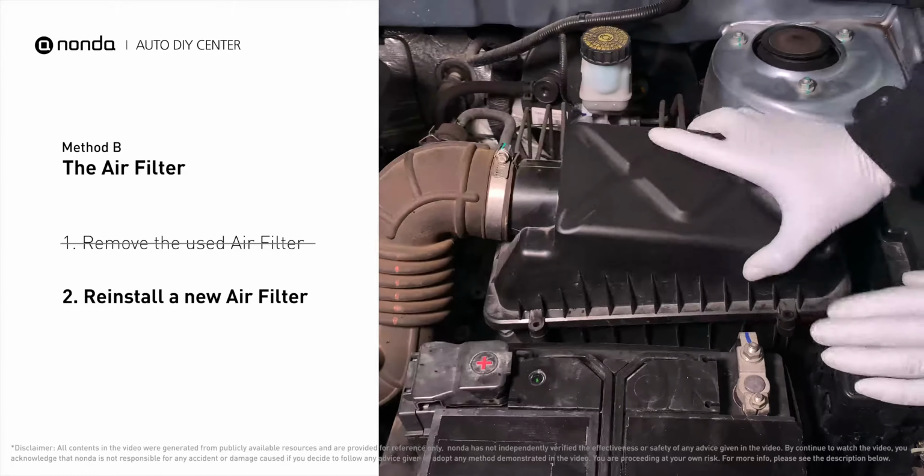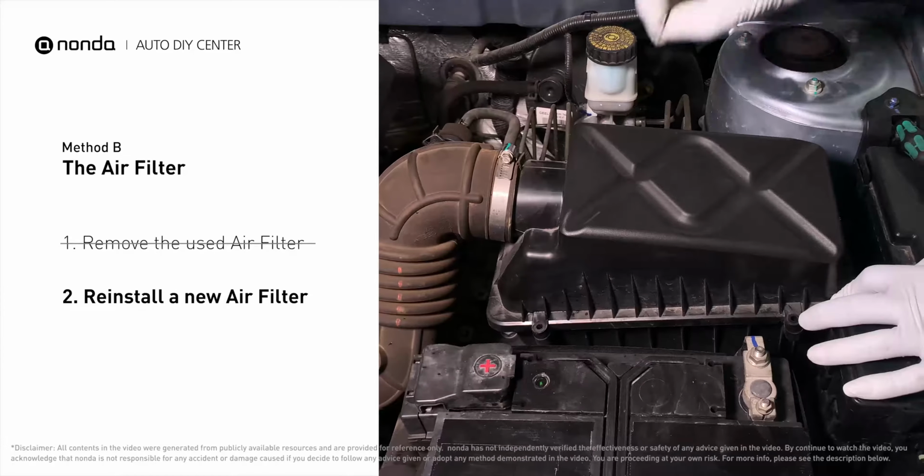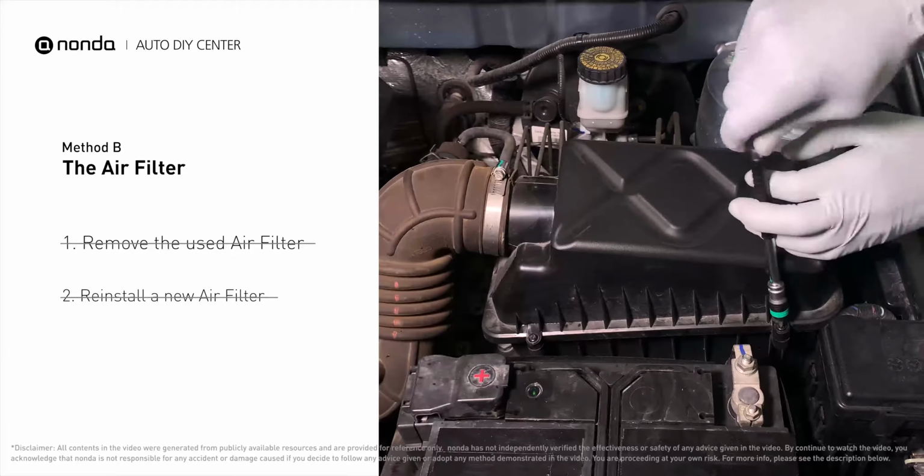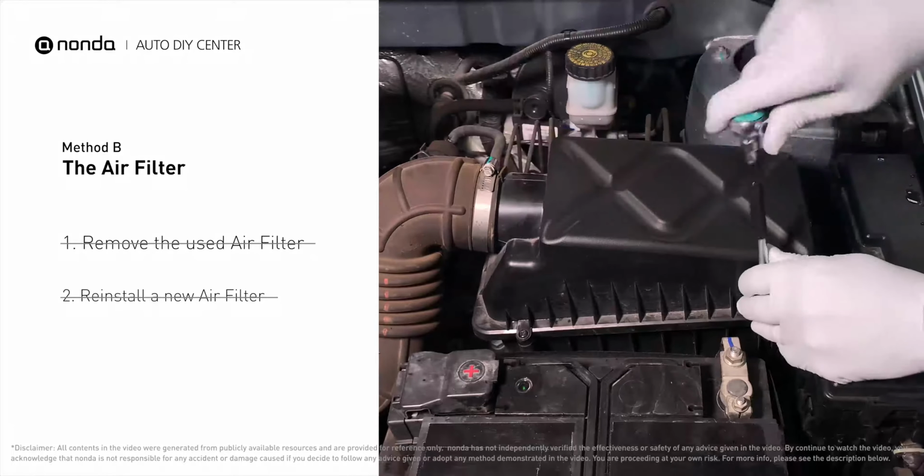Make sure the outer seal is seated properly before closing the cover. Close the cover and replace the clips and screws.